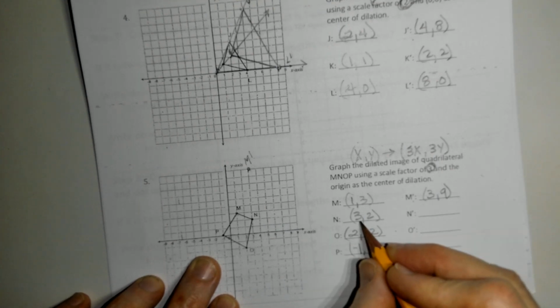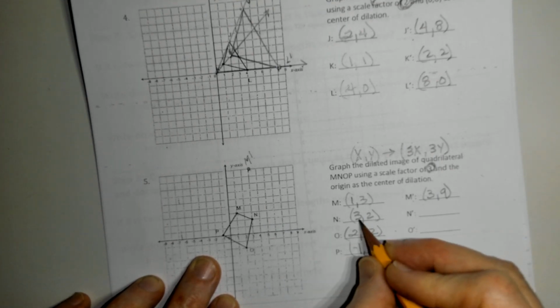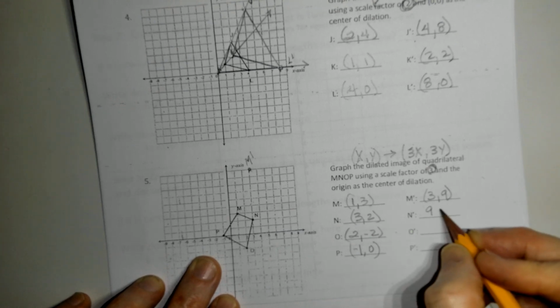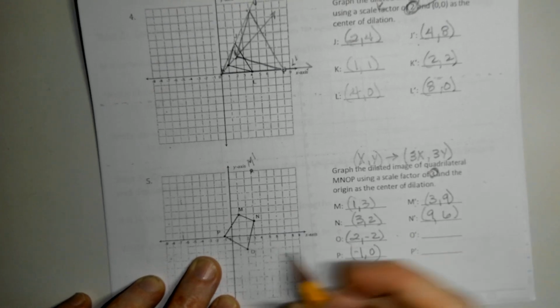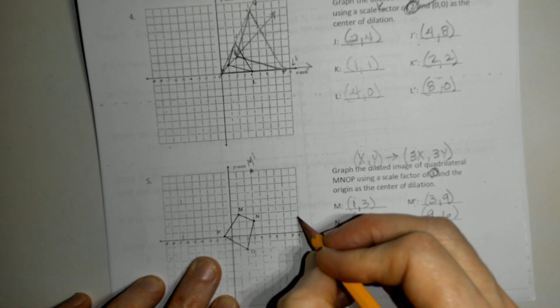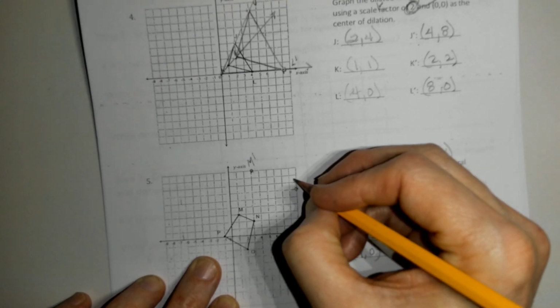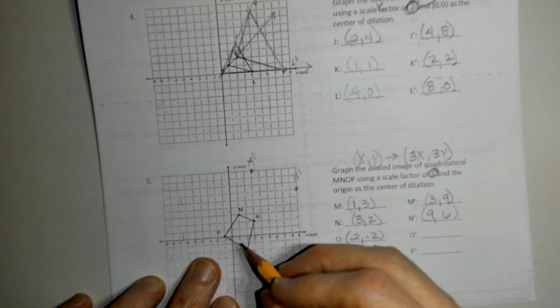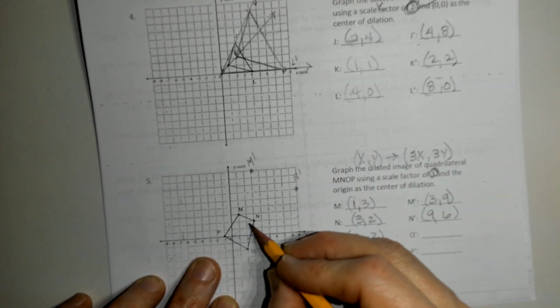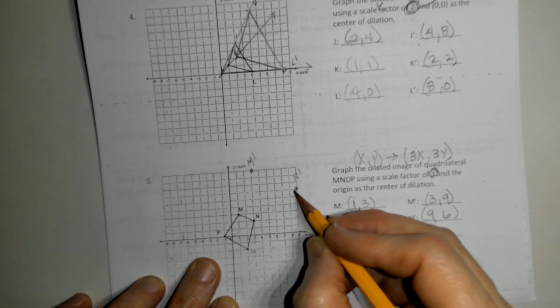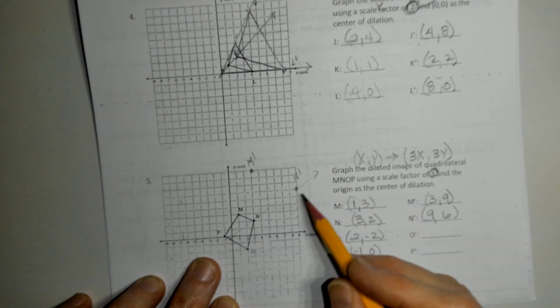My new location for N, N prime: 3 times 3 is 9. 3 times 2 is 6. 9. 1, 2, 3, 4, 5, 6. Just as a reminder, it has to be expanded right through N to land on N prime. That's what we're doing here. Okay?